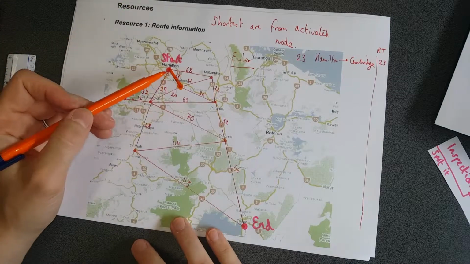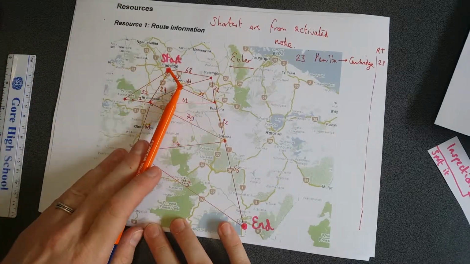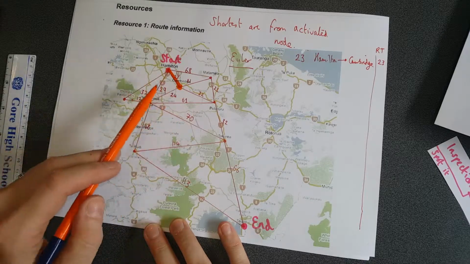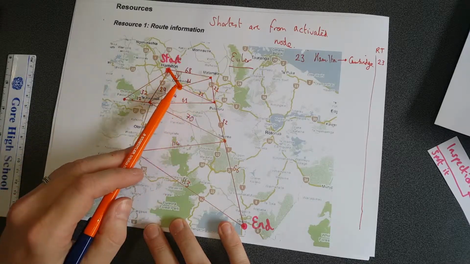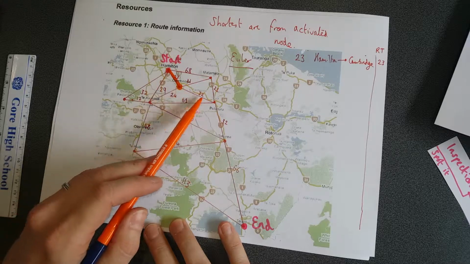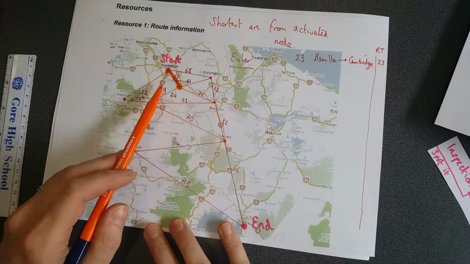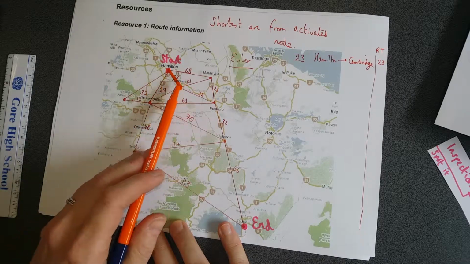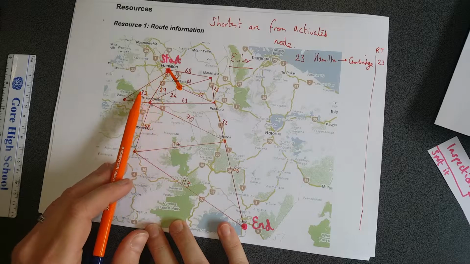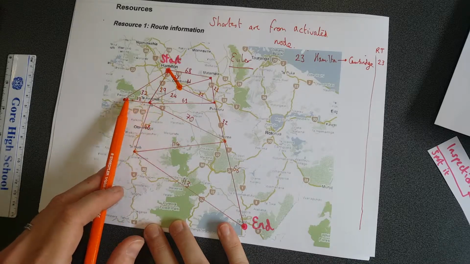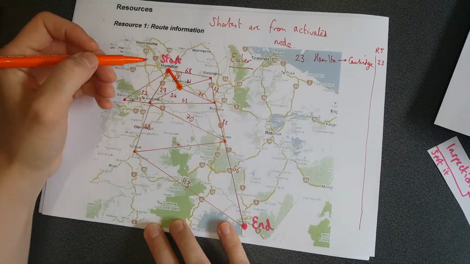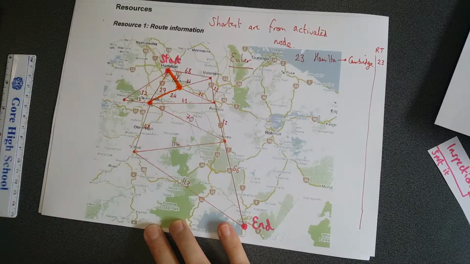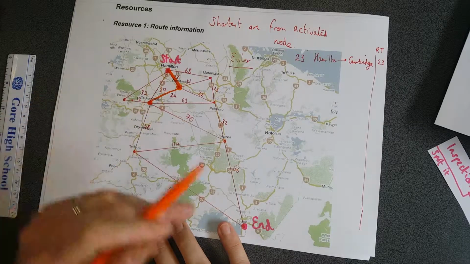So now I need to look at Cambridge or Hamilton and say which one is the shortest route from there. So Cambridge can travel either 41 to Matamata, 32 to Tirau, 24 to Tiawatamutu, or to Purongia. So from here, the shortest distance would be to Tiawatamutu.